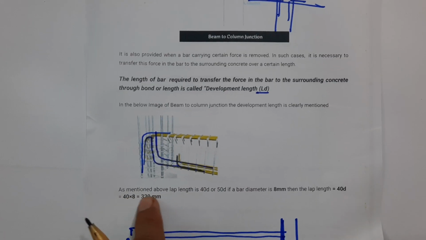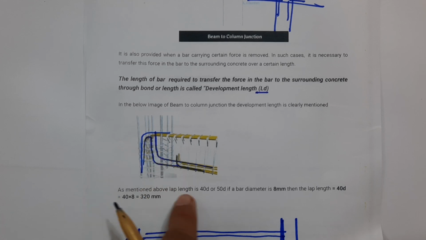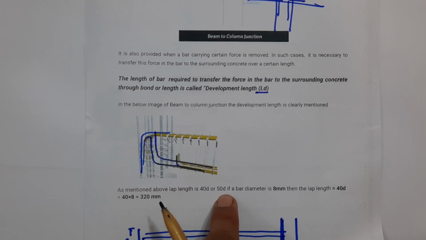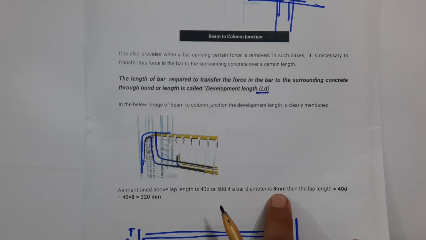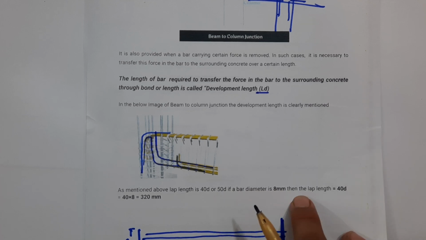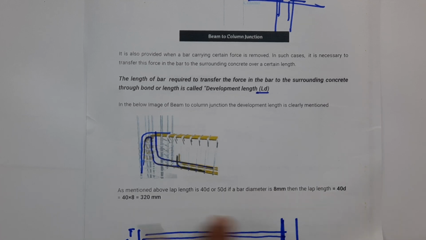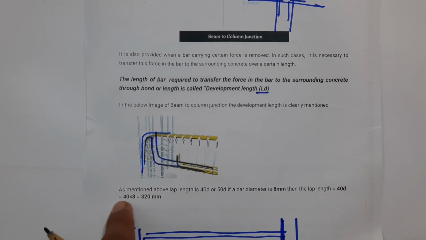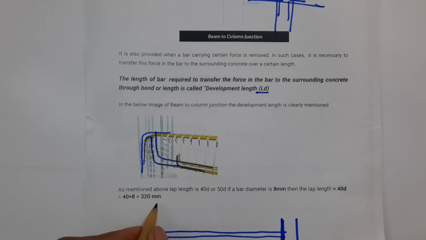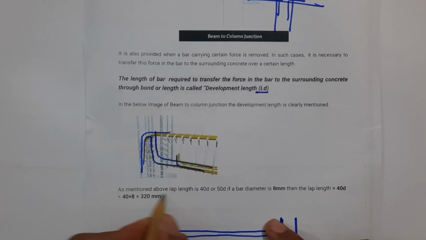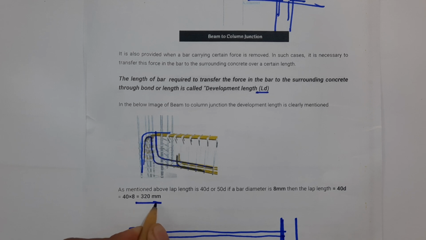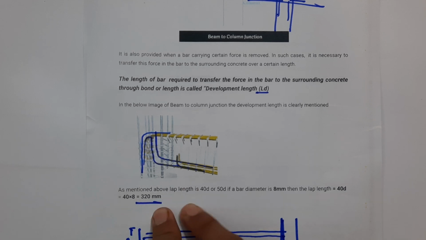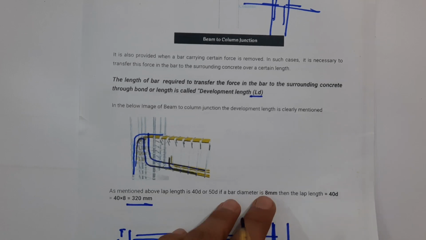Now, as I mentioned above, lap length is 40D or 50D. If the bar diameter is 8 mm, then the lap length of 40D means 40 multiply 8, where D is the dia of steel, which is 8 mm. So here the lap length should be 320 mm, but this is not for the development length. This is just for lapping length.